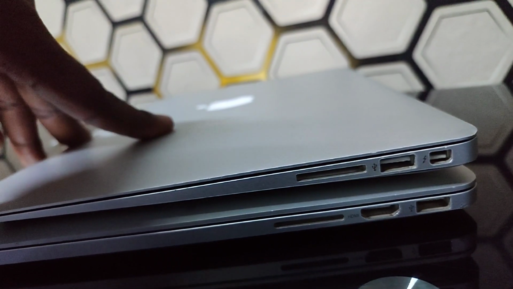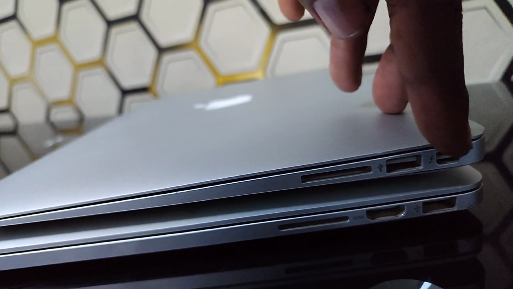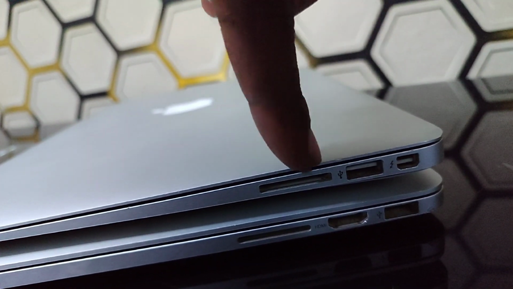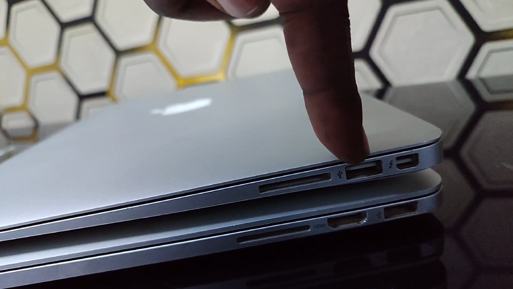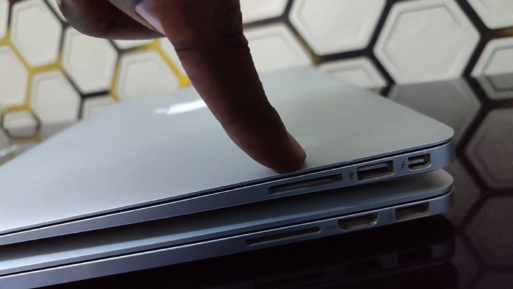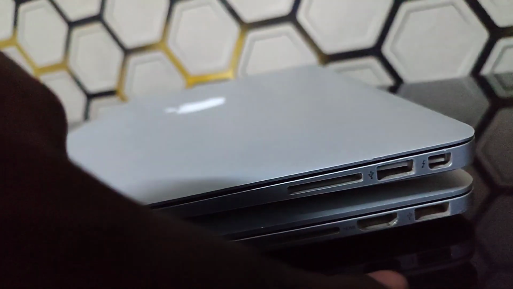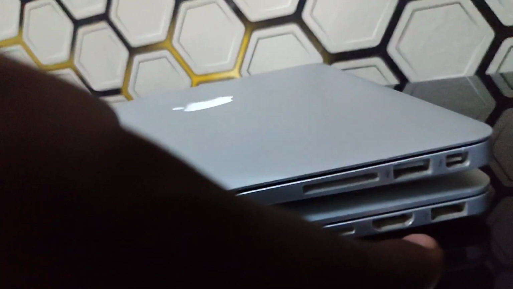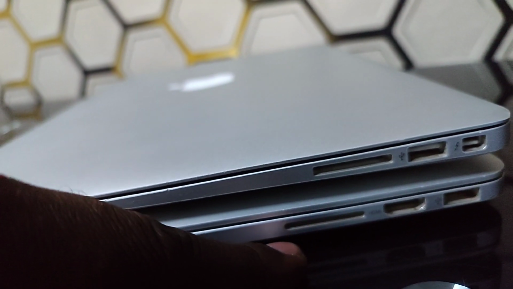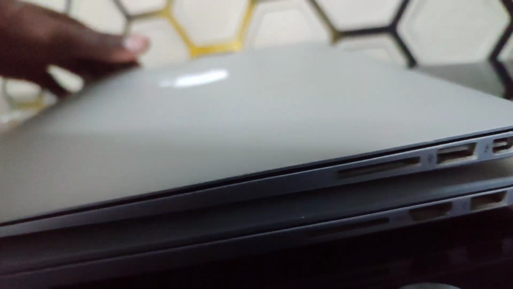On the MacBook Air, the one on top, we have a USB Thunderbolt port here. We have a single USB port here, 2.0, and then an SD card slot. But on the MacBook Pro, first is the USB port, then we have an HDMI port, and we have this SD card slot on this side. While on this other side, let's have a look at the other side.